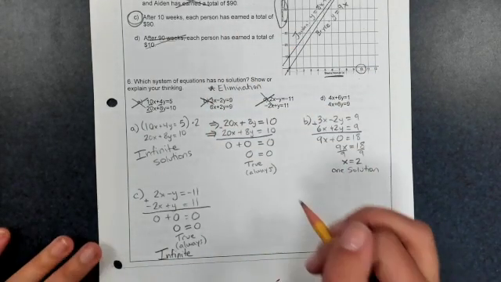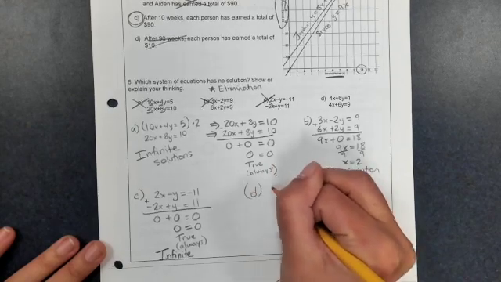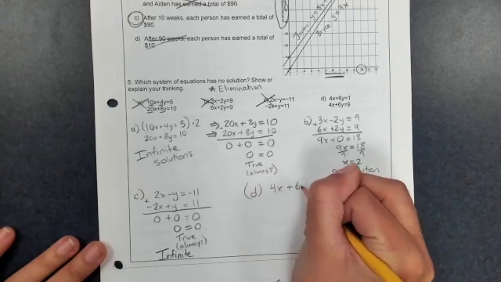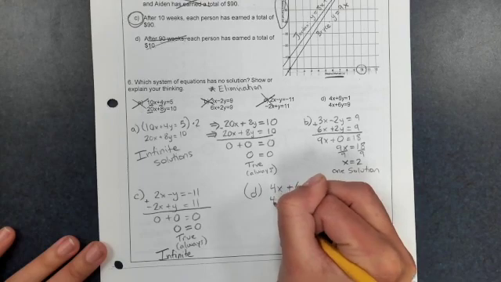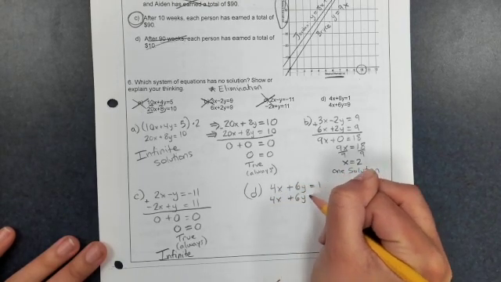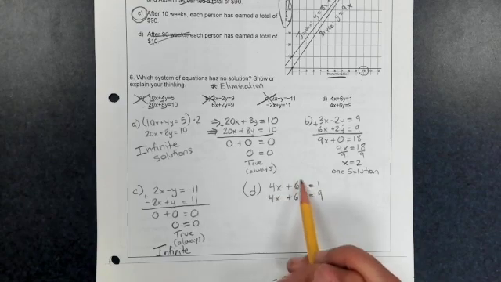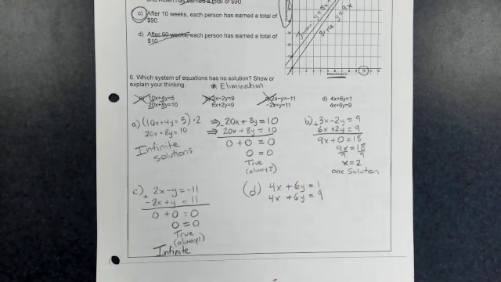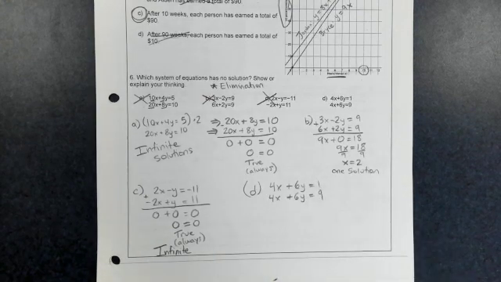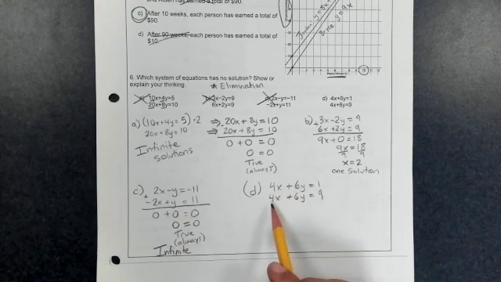That takes us to D. It must be D, and it in fact is. 4x plus 6y equals 1. 4x plus 6y equals 9. Just looking at this, I see I have 4x plus 6y on both left sides of the equation. But in one circumstance, that's equal to 1, and in another, it's equal to 9. It's impossible for the same thing to be equal to two different numbers. So this is going to mean we have no solutions.